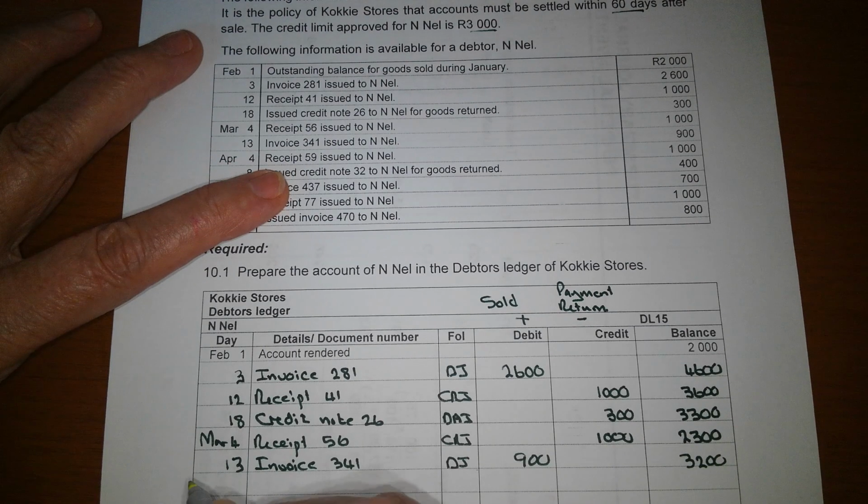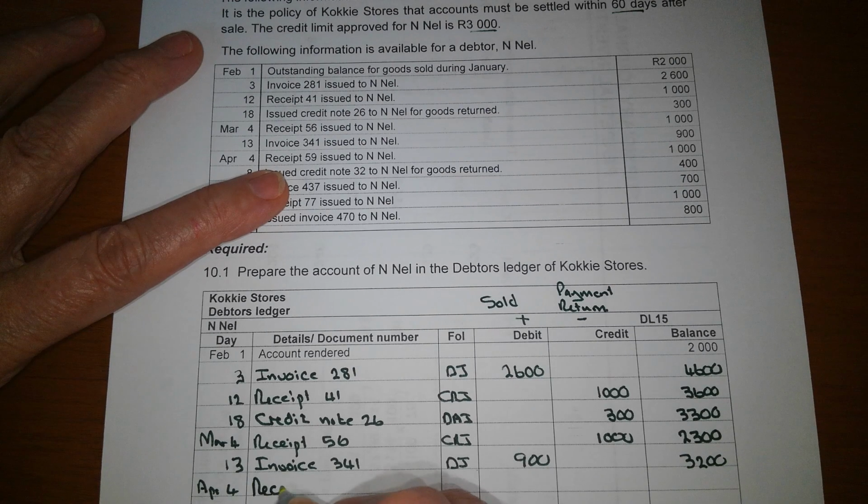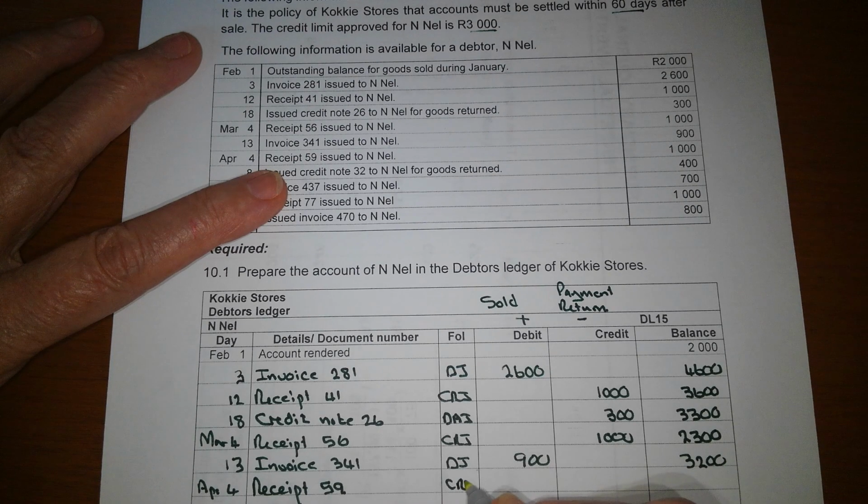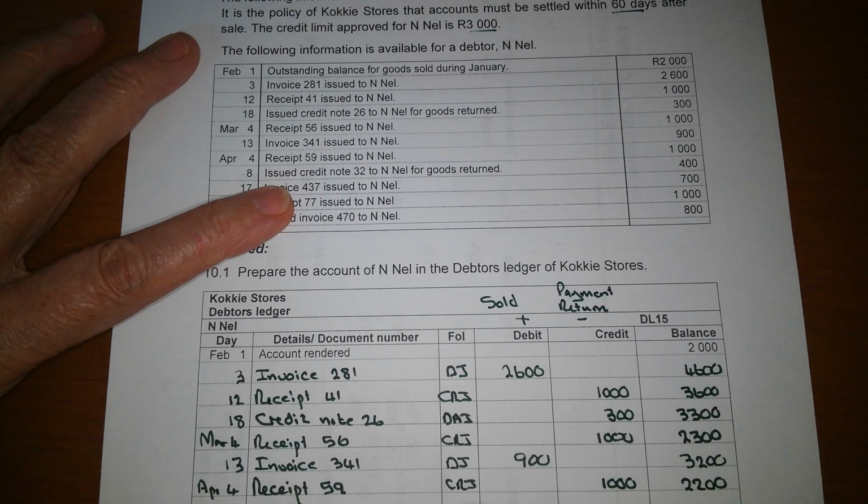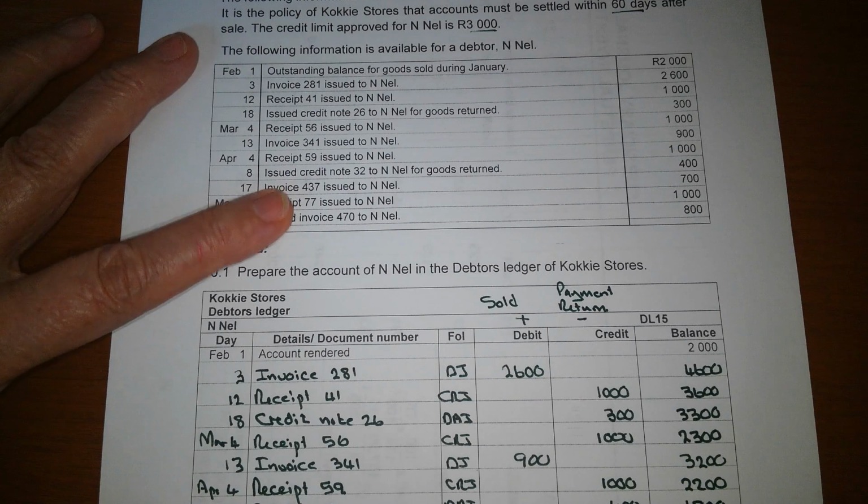Okay, then on April the 4th, we issued a receipt, number 59, cash receipts journal. His account will decrease on the credit side, and this balance will now change to 2,200. On April the 8th, he returned goods, so we will issue a credit note. We recorded it in the debtors allowances journal. We decrease his account with 400, and the balance is now 1,800.